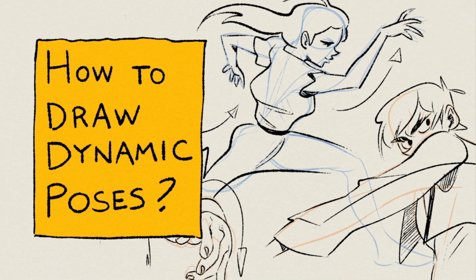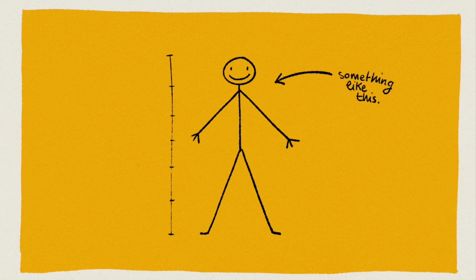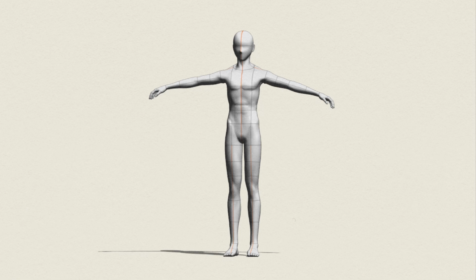Many illustrators start their career drawing human or human-like bodies. The choice often falls for a standard pose that looks like this. This pose is often seen also in environments like the 3D art world. Probably many of you have seen something like this. This is called T-pose, and it's a go-to choice for many reasons.